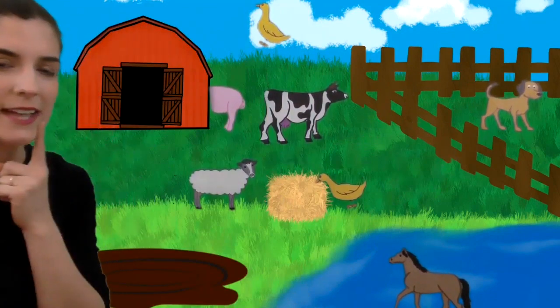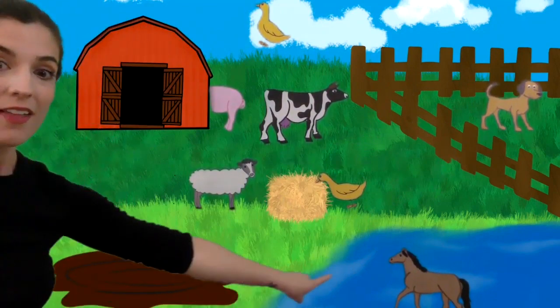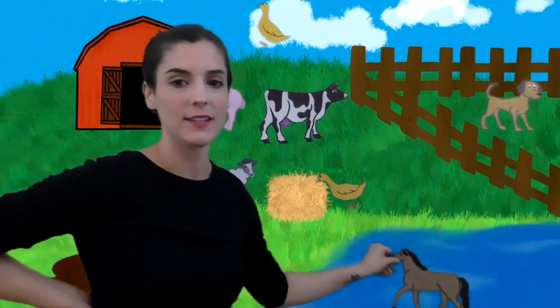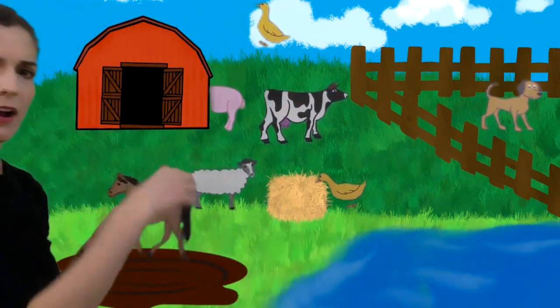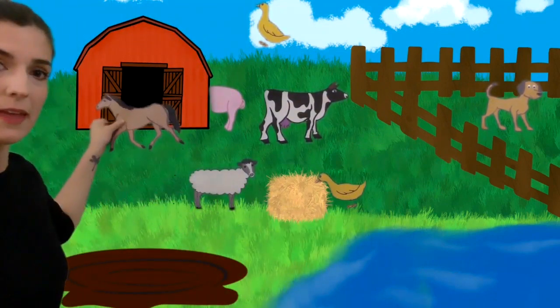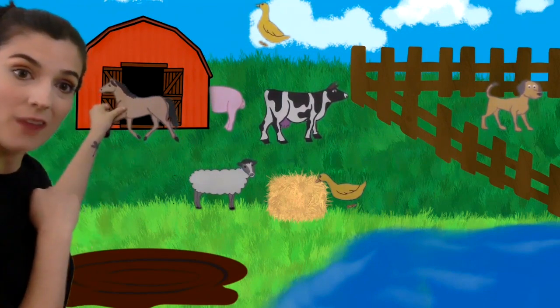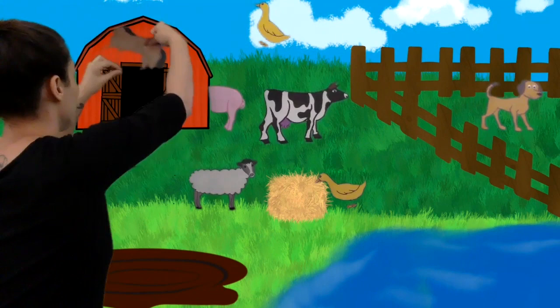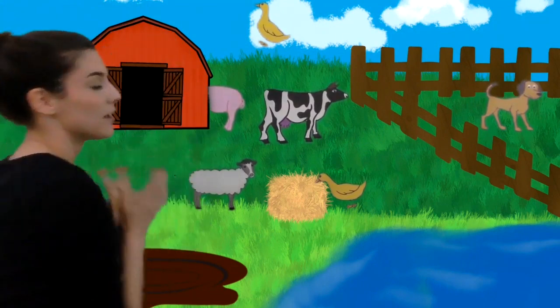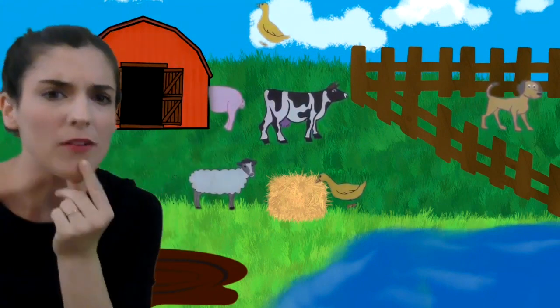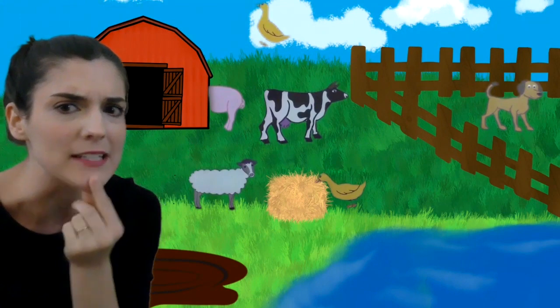Who else needs to get moved? That's right, the horse. Let's take him and put him where? Oh, we could put him in the barn. Do you want to put him inside the barn? Okay, then you won't be able to see him anymore, but we'll put him in. There's one animal that I am missing. It's the pig. Do you see him anywhere?